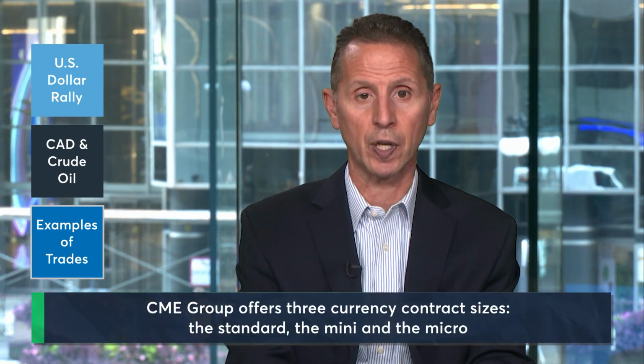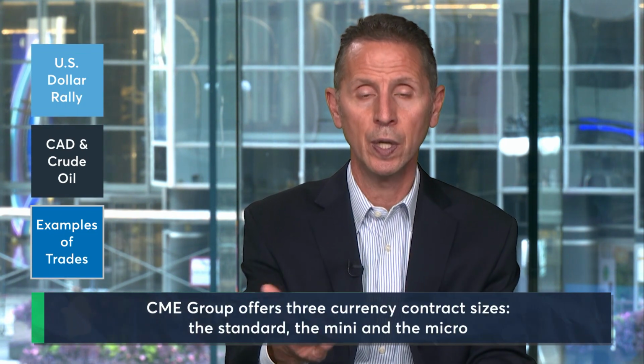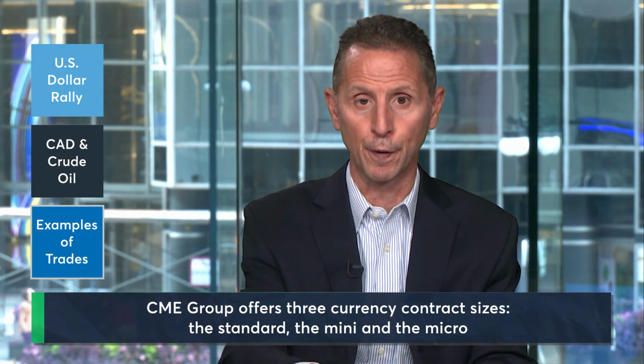Now, after posting a high on September 27th, though, crude appears to be turning a corner, falling 8% from recent highs. Now, CME Group offers three different size currency contracts: the standard, the mini, and the micro. In order to match a trader up with their preferred risk tolerance, we're going to be using the micros in these examples.